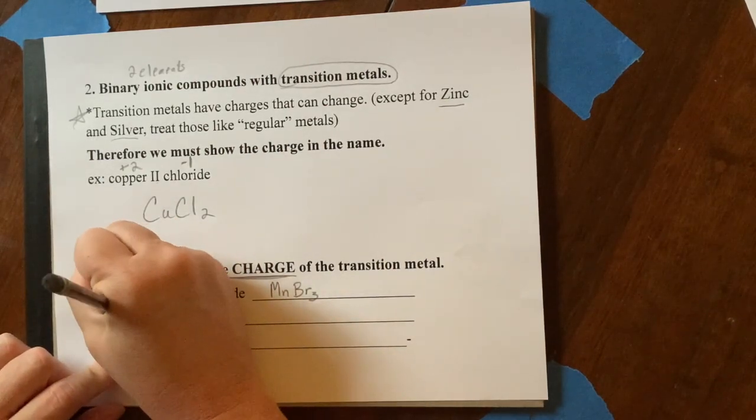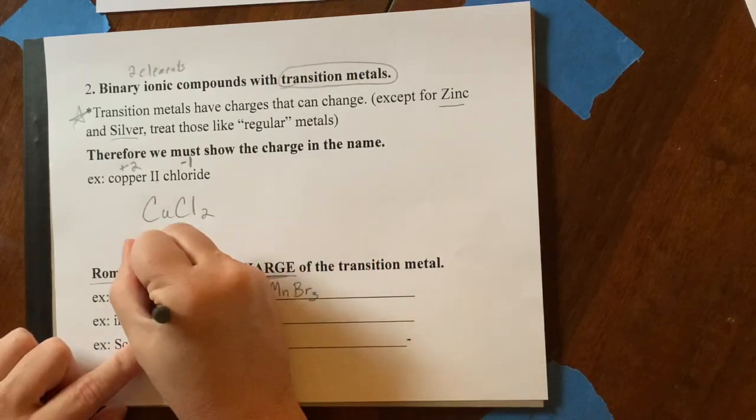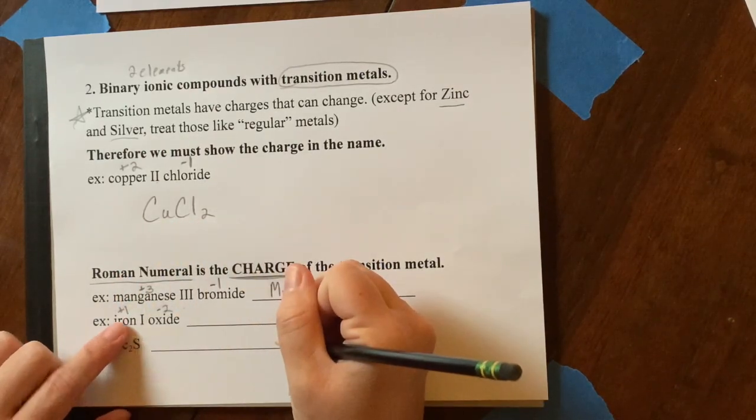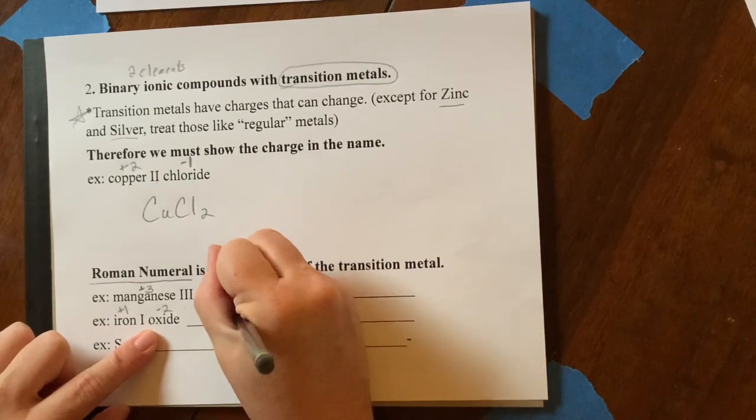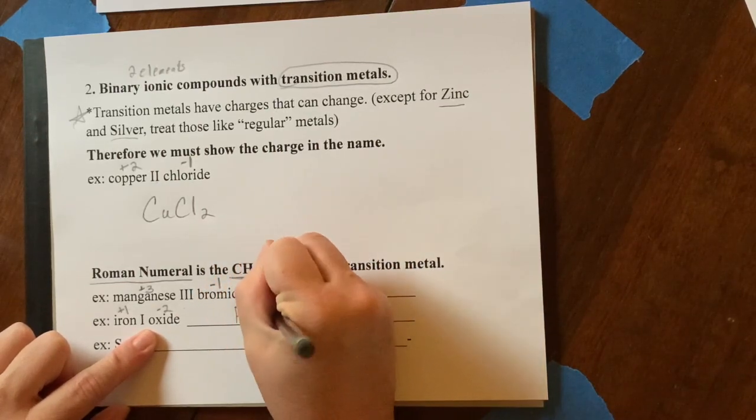All right, so iron 1 oxide. That means iron is +1. Oxygen we know is -2. So I need 2 irons for every 1 oxygen. So Fe2O.